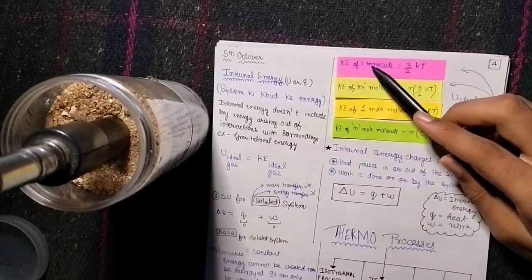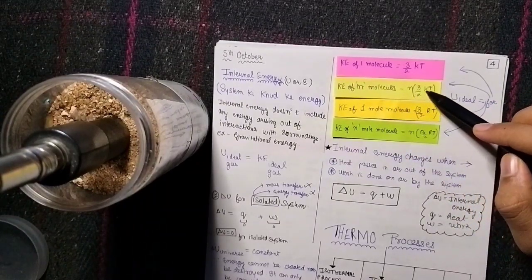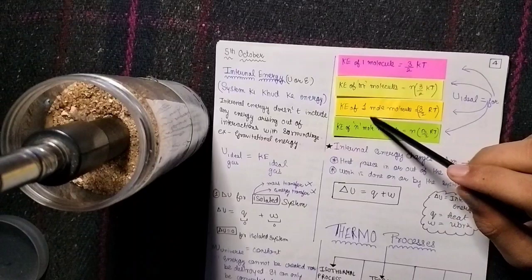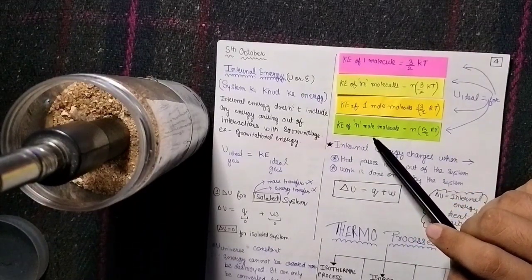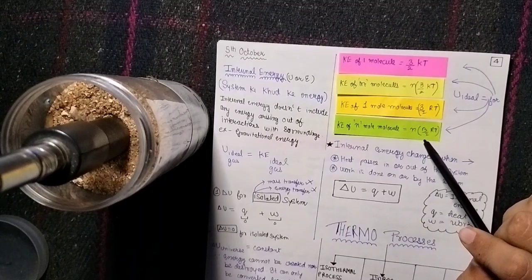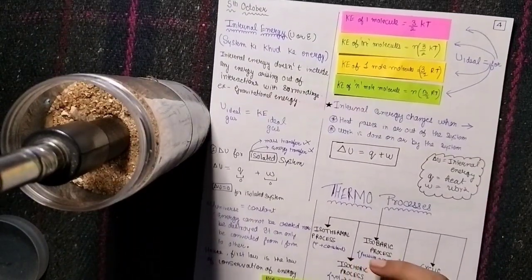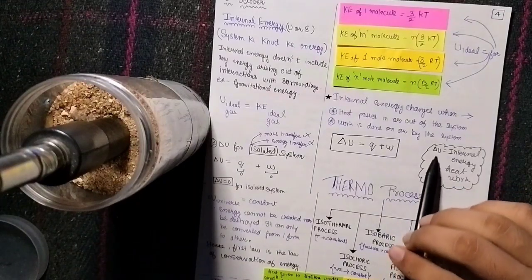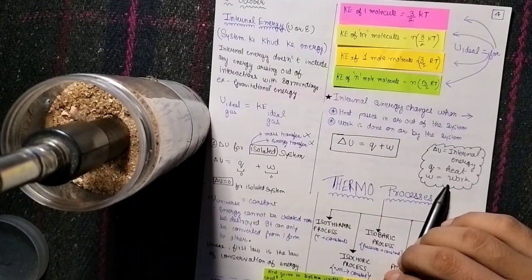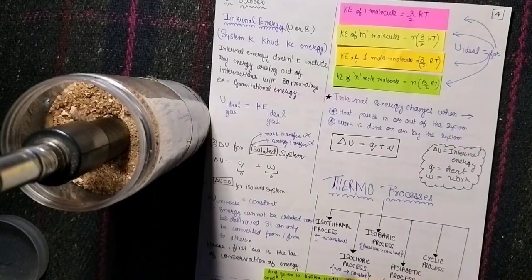Kinetic energy of one molecule is 3 by 2 kT, of n molecules is n times 3 by 2 kT, of 1 mole is 3 by 2 RT, and of n moles is 3 n by 2 RT. Internal energy changes when heat passes in or out of the system, or work is done on or by the system. Delta U is equal to Q plus W, where Delta U is internal energy, Q is heat, and W is work.